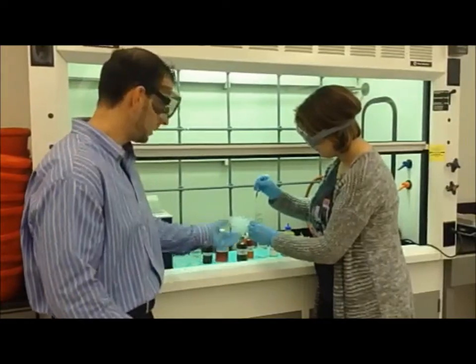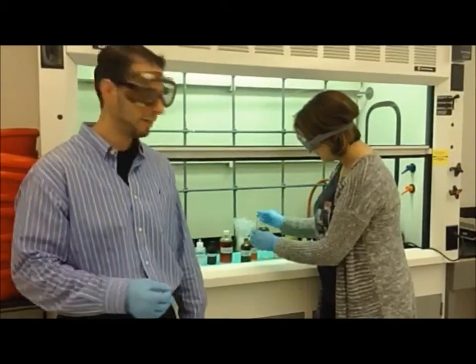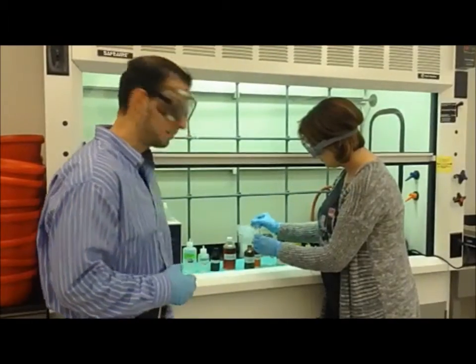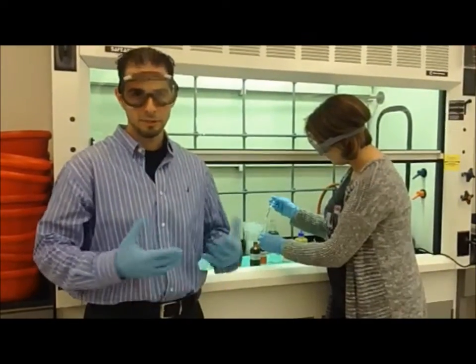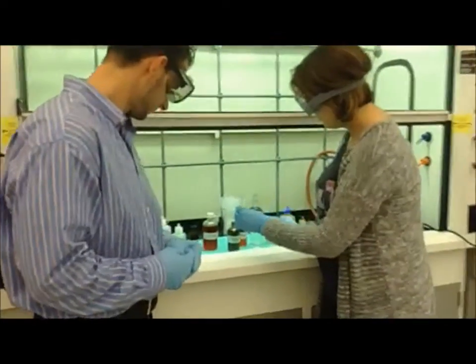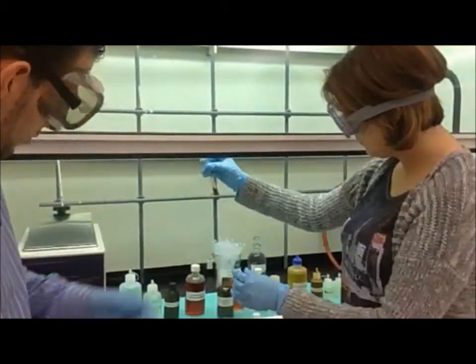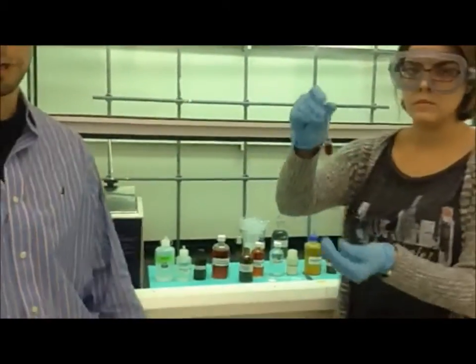So in the test tube, we already added 2 milliliters of water. We added 1 drop of our unknown solution number 3. Now she's adding a few drops of potassium permanganate, and we're going to observe to see if there's a color change. As you can see, our solution went from purple to brown.